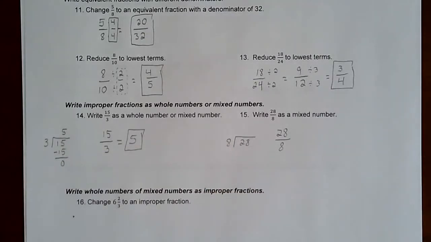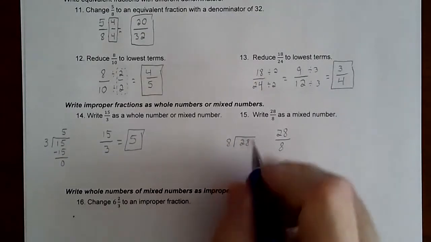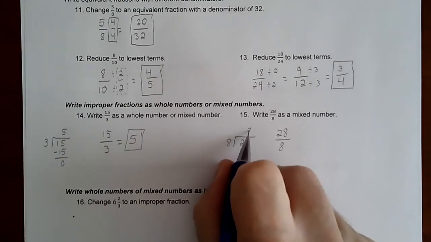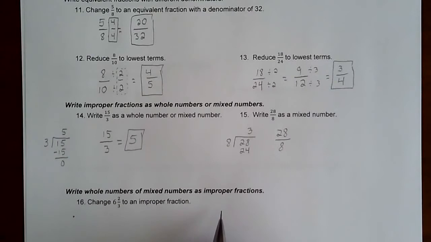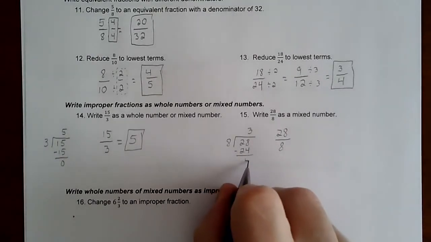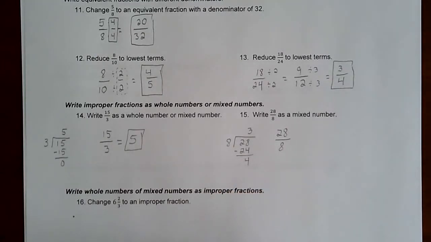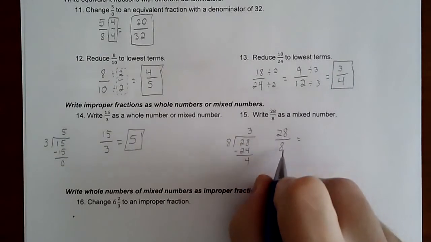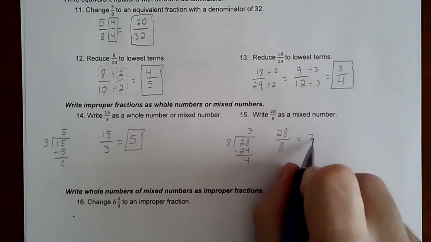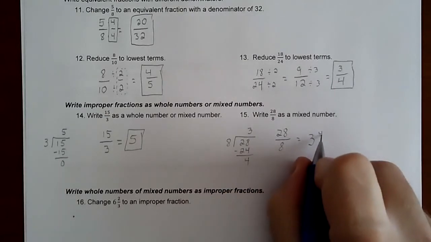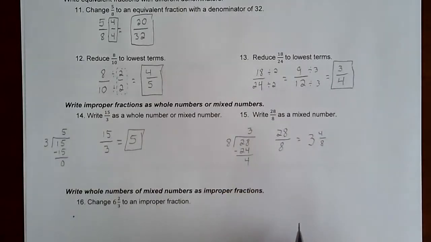We'll do this. So 8 is going to go into 28. We can get a 24 here, as close as we can get. So that's 3. All right, and then we subtract that out. It doesn't go in evenly. We're going to have a remainder. Okay, so how do we write that? So what that means is that 8 goes into 28 3 times with 4 left over. So it turns into 4 8ths.